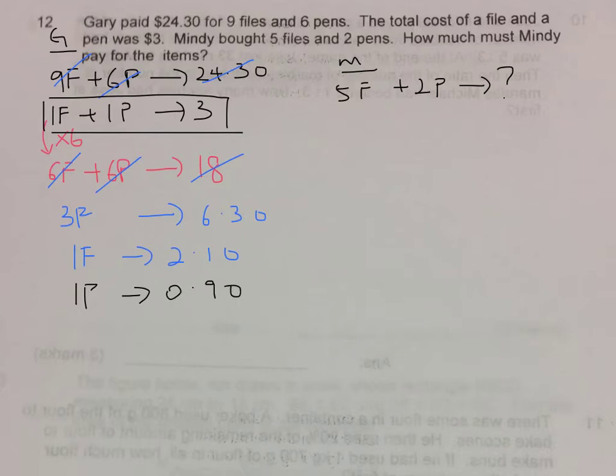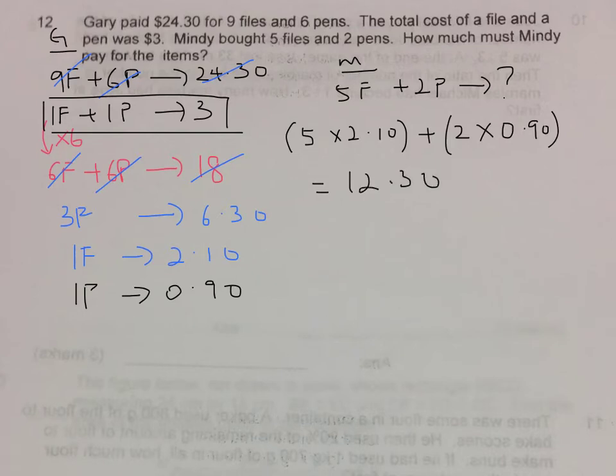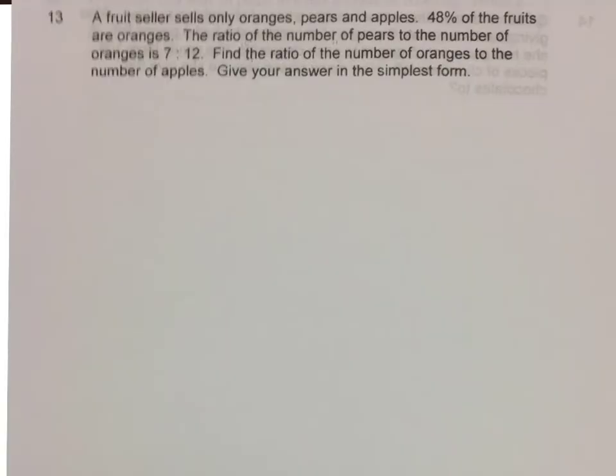So now for Mindy, she wants to buy 5 fowls, that would be 5 times $2.10 plus 2 pens, 2 times 90 cents. Okay, and that will give us 5 times 2.1 plus 2 times 0.9, which is $12.30. So our final answer for question 12 would be, remember your unit sign, dollar sign, $12.30. One more, please remember we need to put 2 decimal places. Money must always be 2 decimal places. Okay, question 13. A fruit seller sells only oranges, pears and apples.